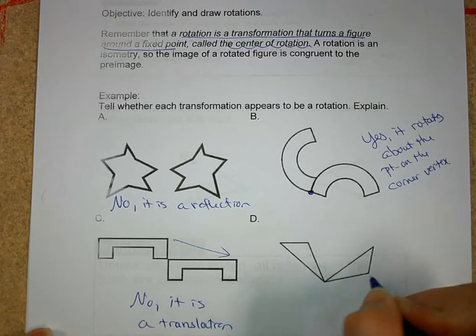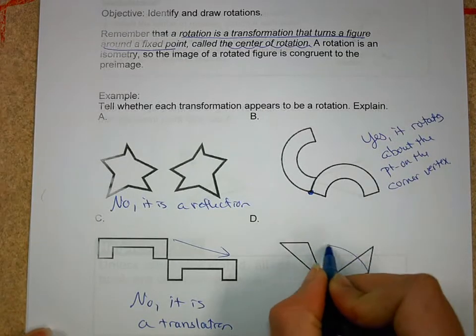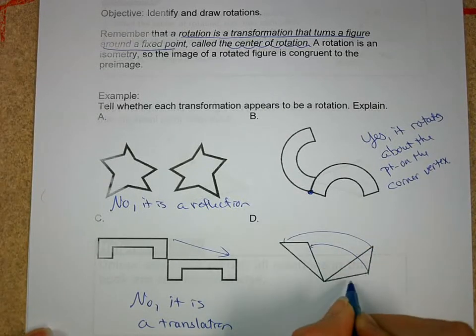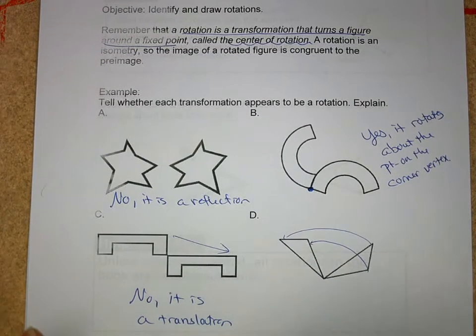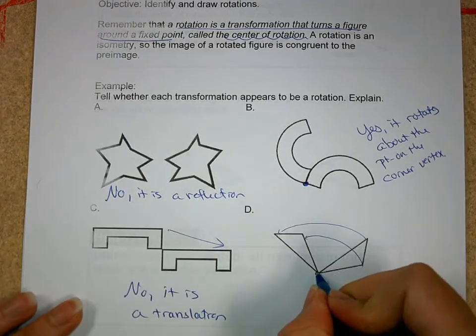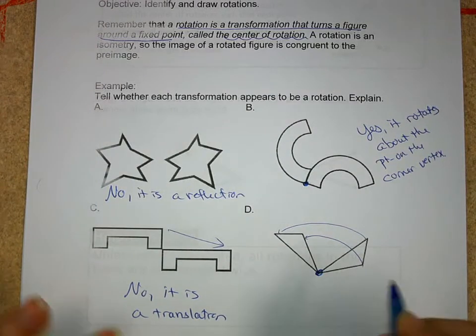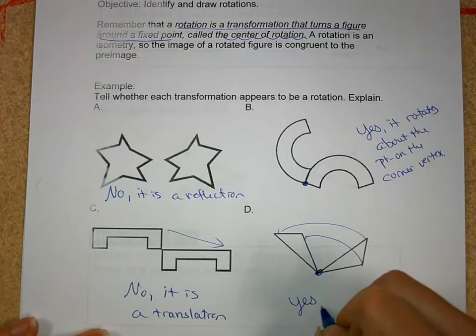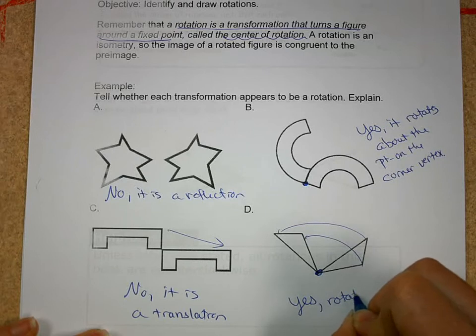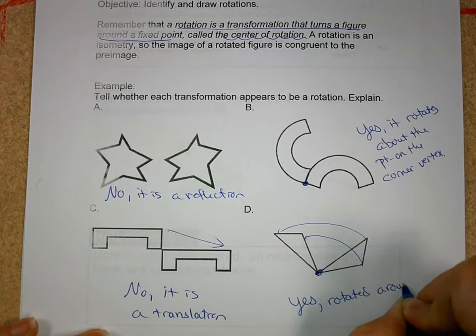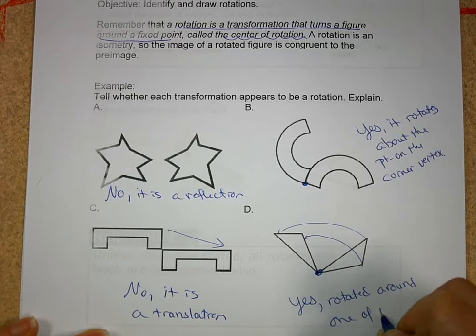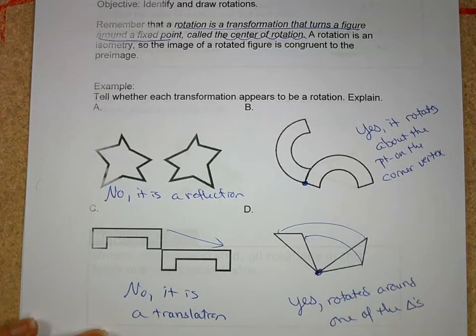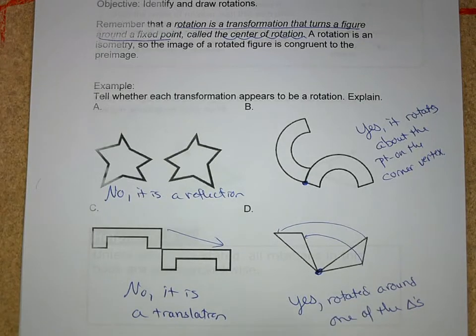And on the next one, it really looks like I'm either rotating it this direction, or we could be going the other way, but it looks like I literally rotated it around the center of rotation here. So yes, rotated around one of the triangle's vertices. So you can kind of see how that rotation worked with this one. So it's not too bad when we have it. All right, so let's go to the next page.